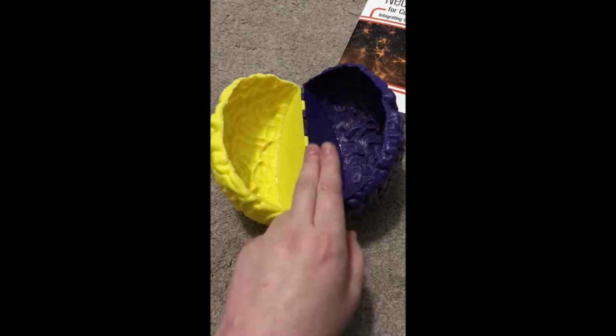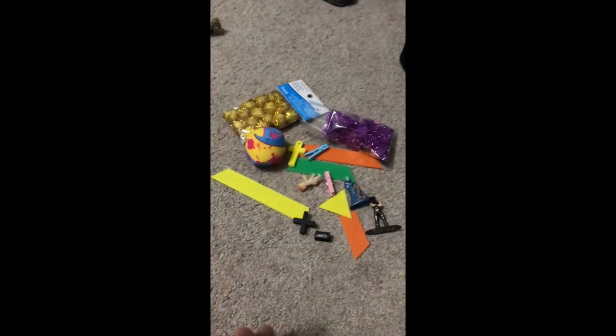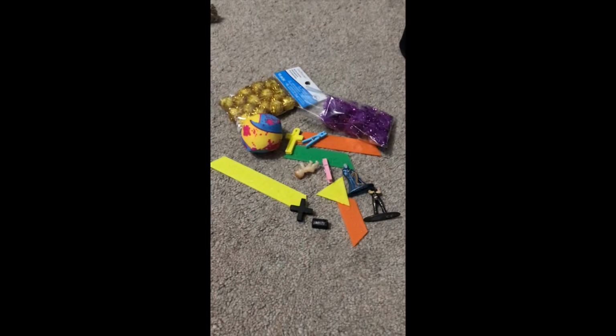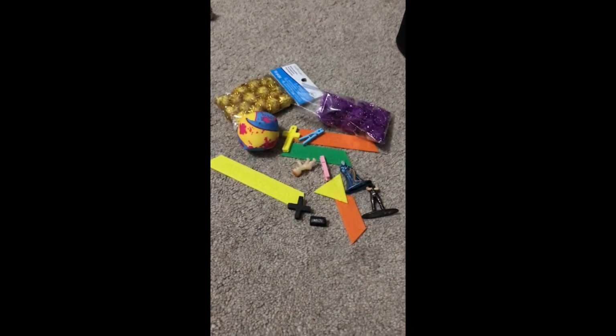So what's going to go in the brain? I will go into detail on each specific symbol, but each of these is going to represent something specific.